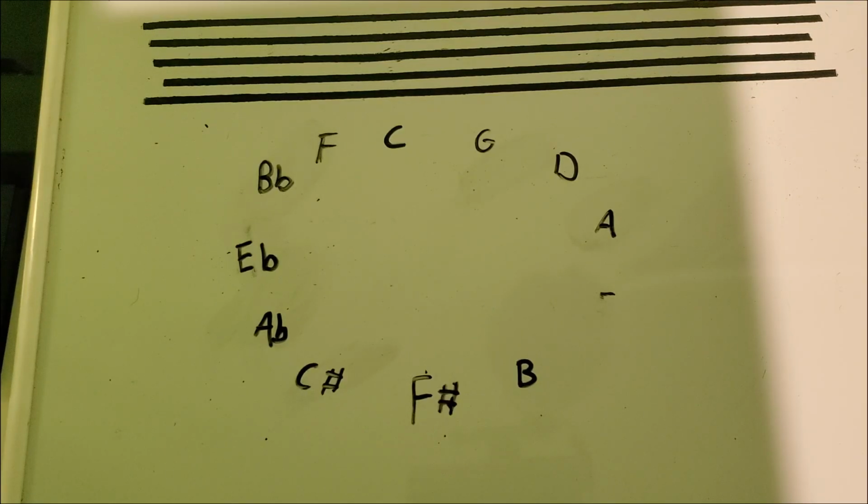In this video, I'm going to be talking about the very important, very useful circle of fifths. I've got a little bit of an outline already ready over here. The circle of fifths is a great tool to help determine the number of sharps and flats in each key signature that we'll be playing.